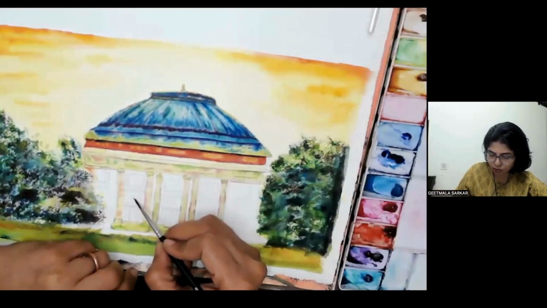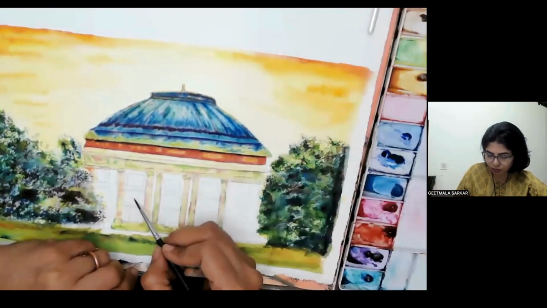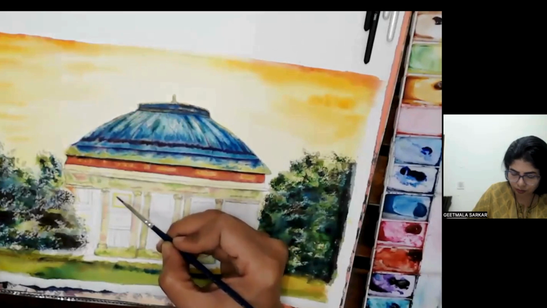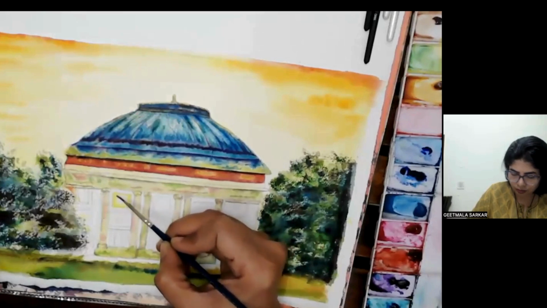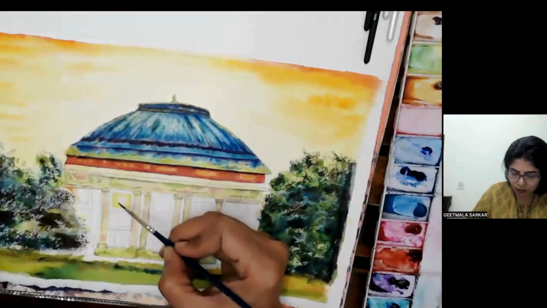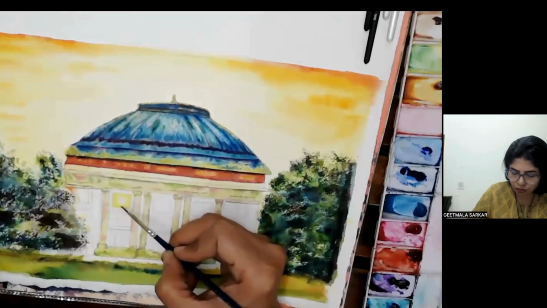I'll also remove a little bit of water from this central area. I'm going from the outer edges of the square, then moving towards the inside.